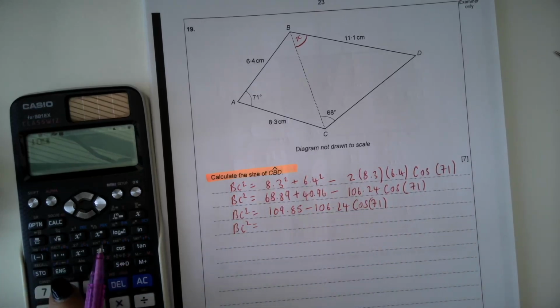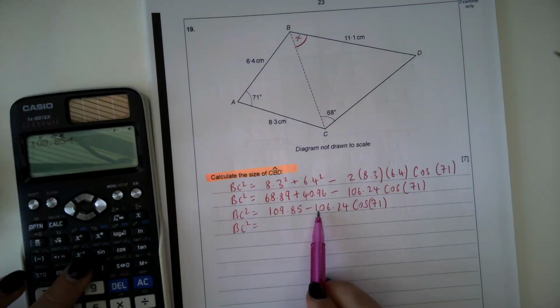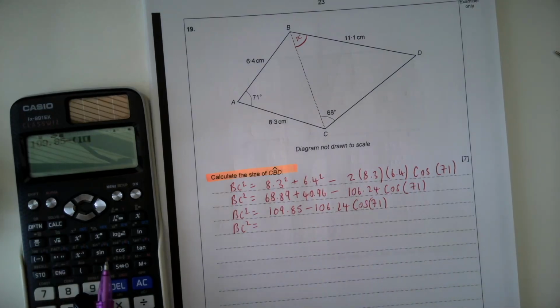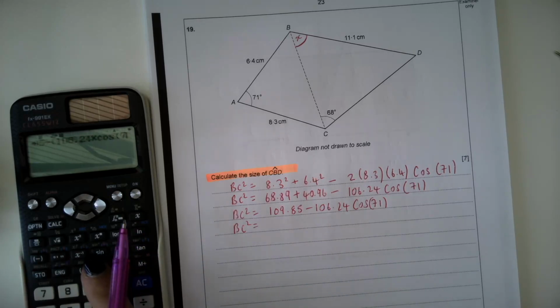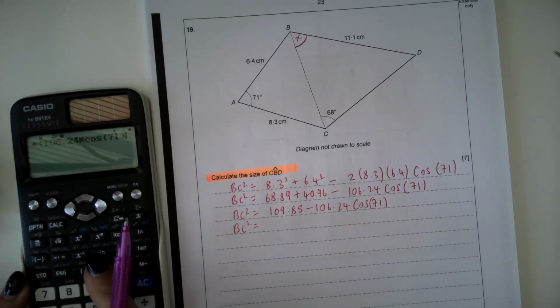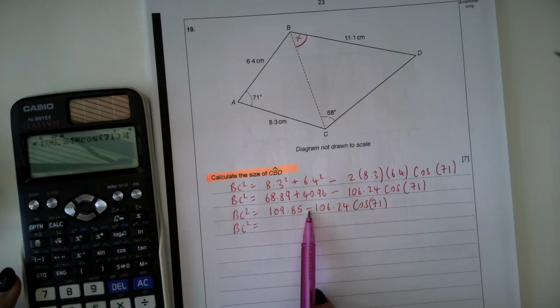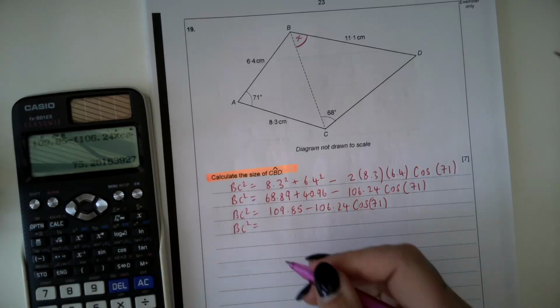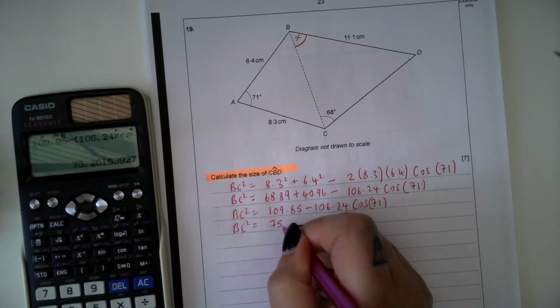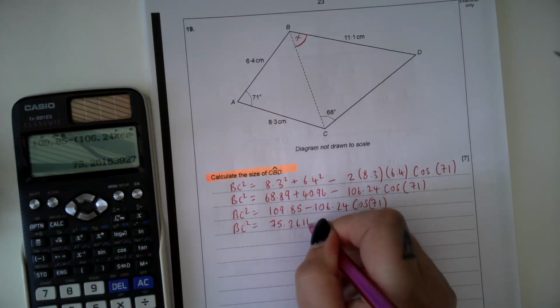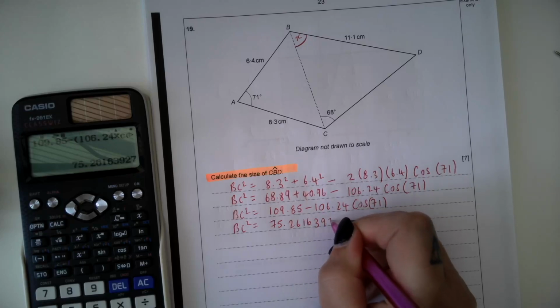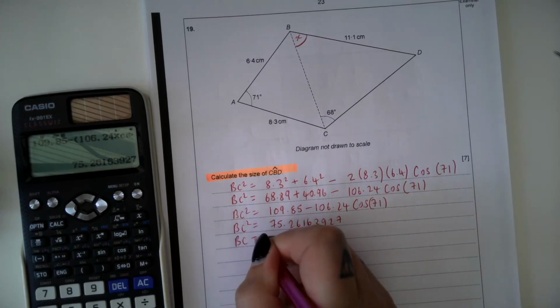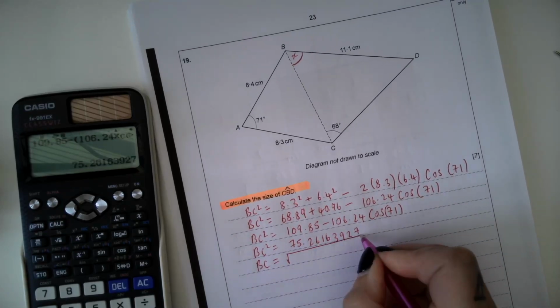Now I am going to stick that into my calculator. So 109.85 subtract, and I'm going to put this in a bracket just to be safe. I'm always a little bit paranoid when I'm dealing with things. I'm closing my cosine bracket and I'm closing that bracket. When I've got a negative there, I just put an additional bracket in for safety. So this tells me that BC squared is 75.26163927.